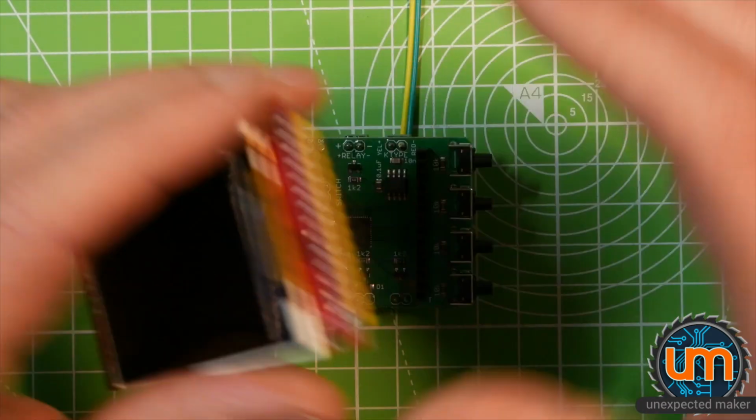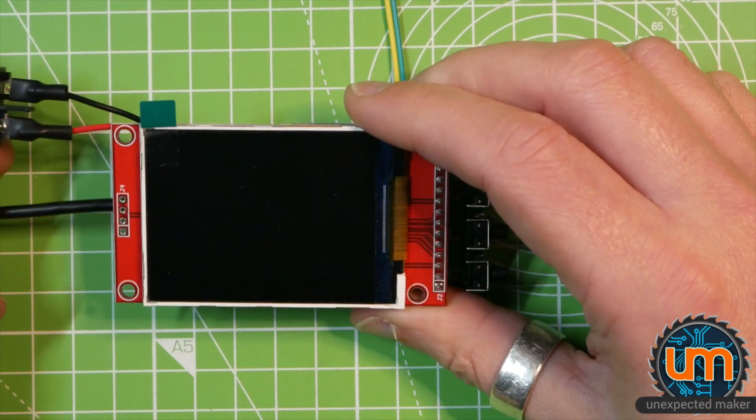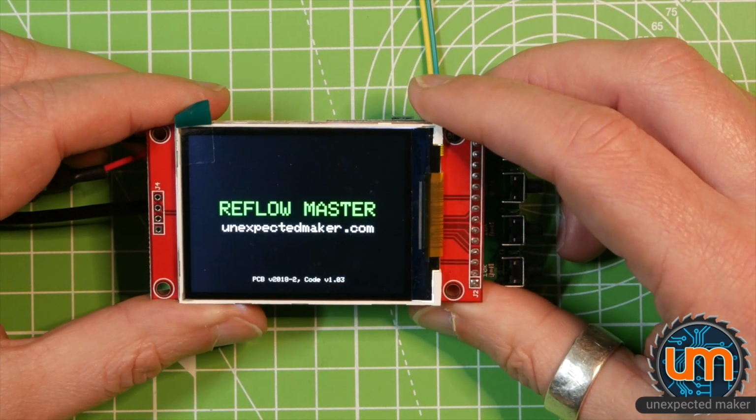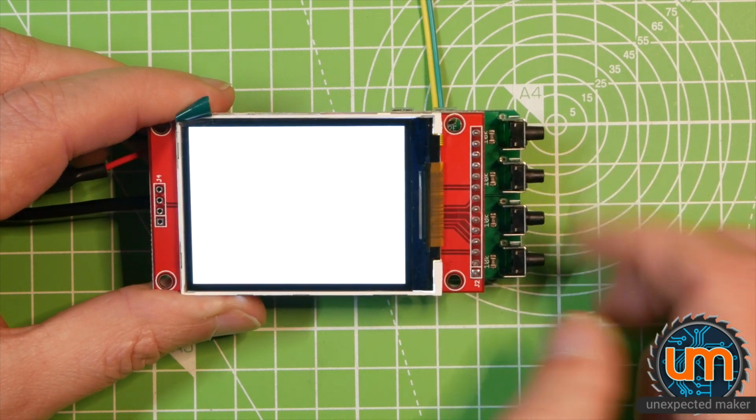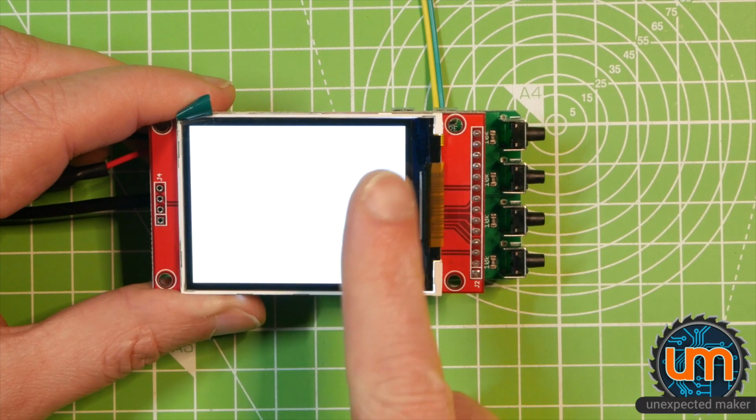Let me show you the problem. So I plug the screen in. Now this is running the same code as all the rest of my Reflow Masters, but when I click the settings button, as soon as the buzzer goes, the screen goes blank.